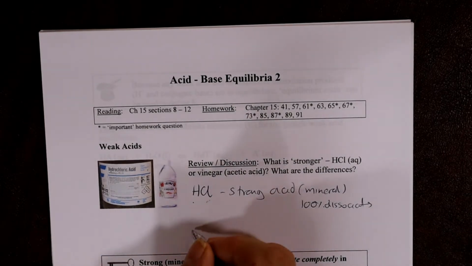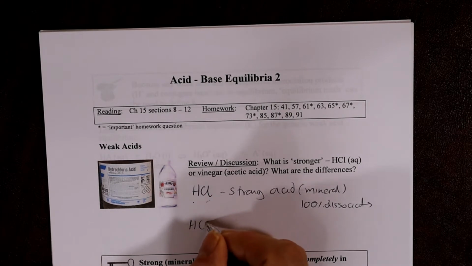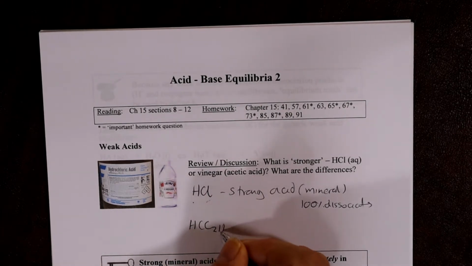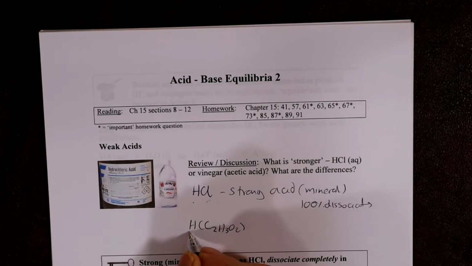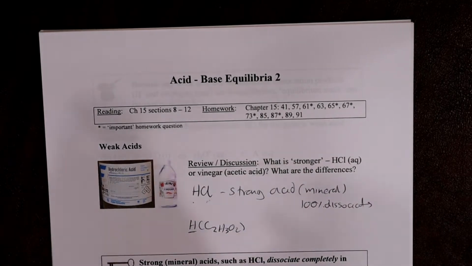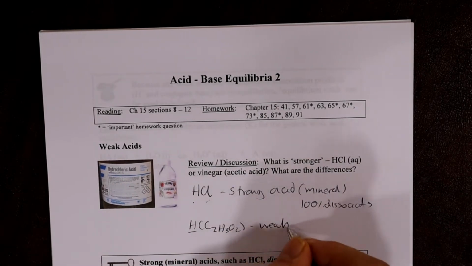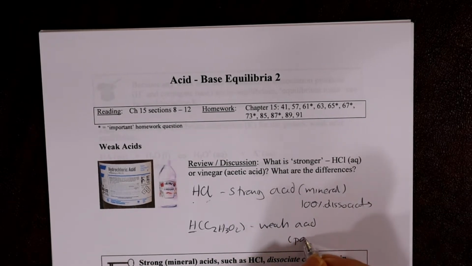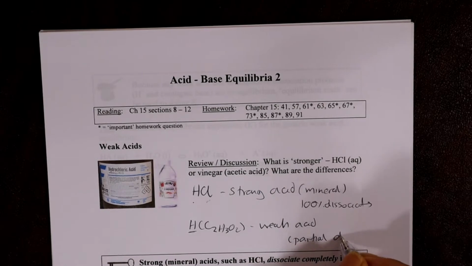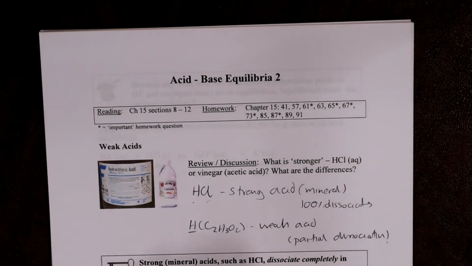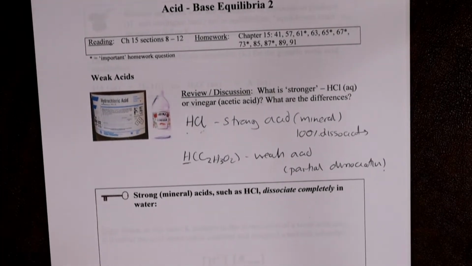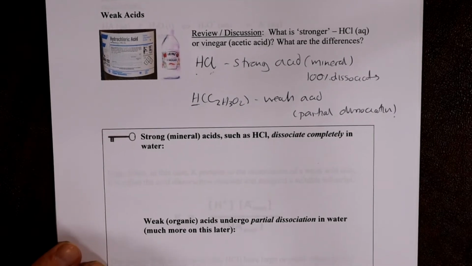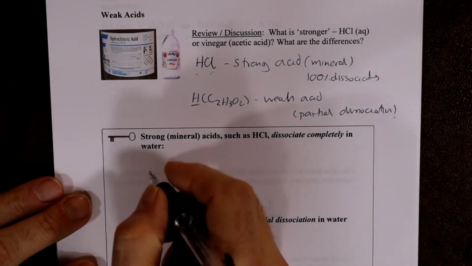If I have vinegar, and I like to write the anion in brackets, you won't see that in the book, but I do that because it emphasizes that's the acidic proton. That's a weak acid, and it's partial dissociation. Now, if you remember, we did this before. We'll just go over it again just to show you.